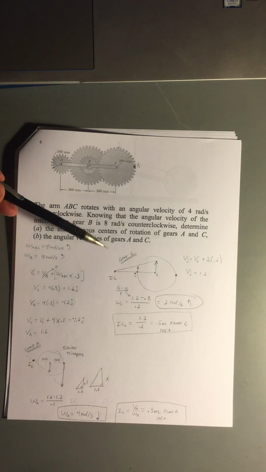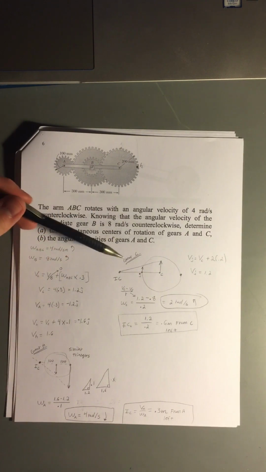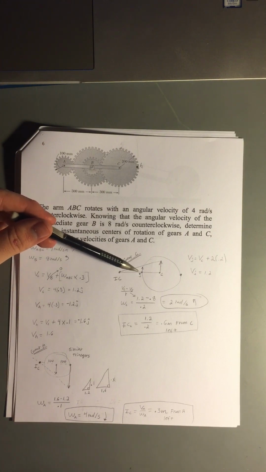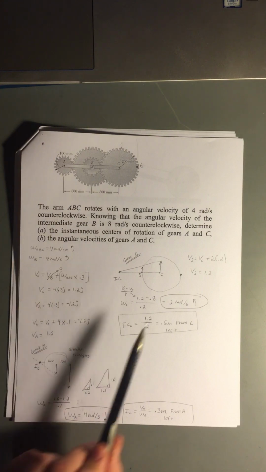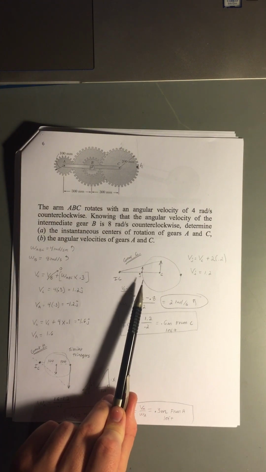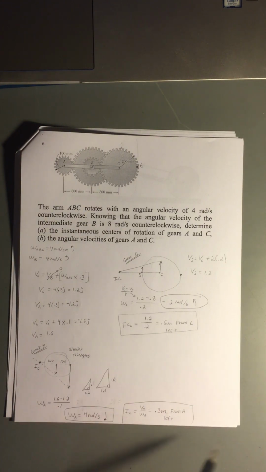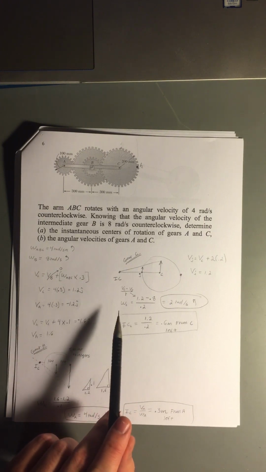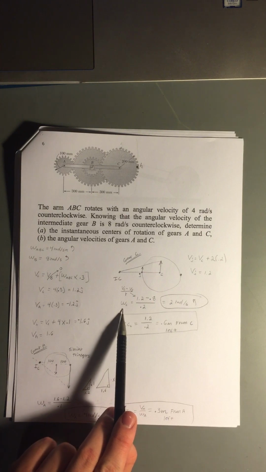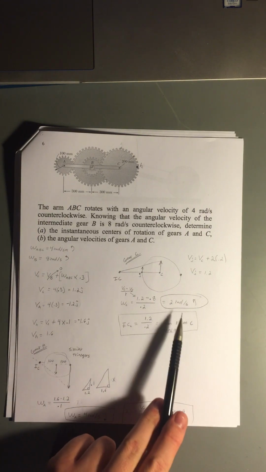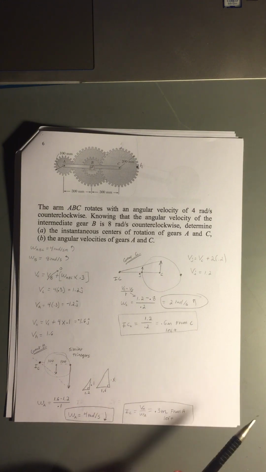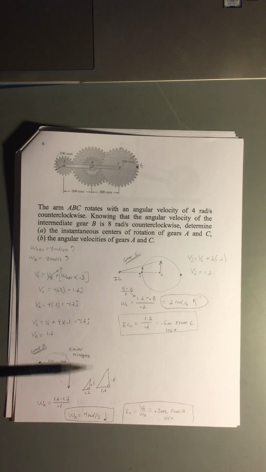And then it's just a matter of repeating this again for gear C. And so I drew the diagram for gear C. I called the point in between here point J, and calculated the velocity of J to be 0.8 meters per second. And so finding that, we can find that omega C has to be, once again, the difference divided by the radius, which gives us 2 radians per second counterclockwise.